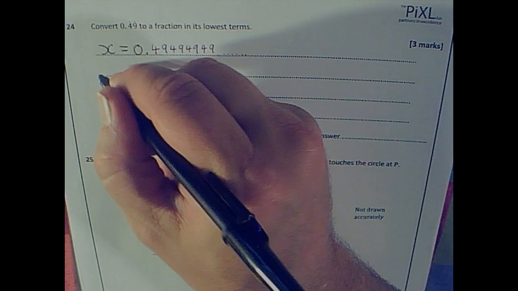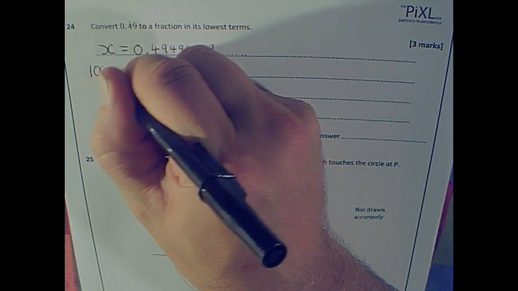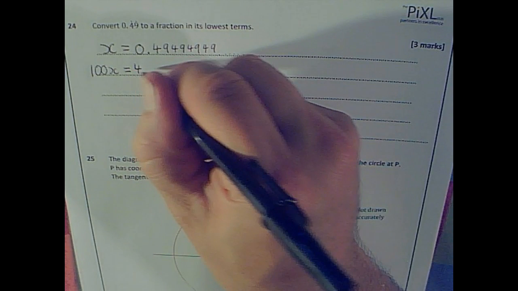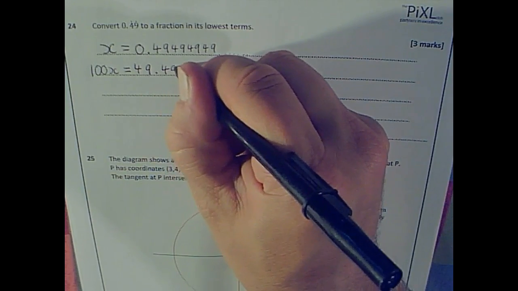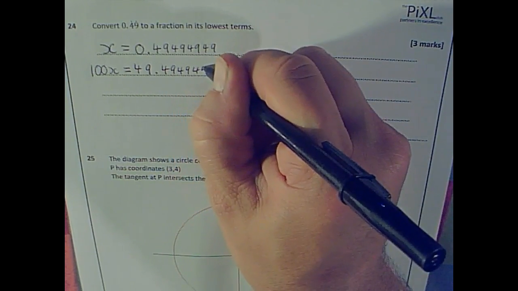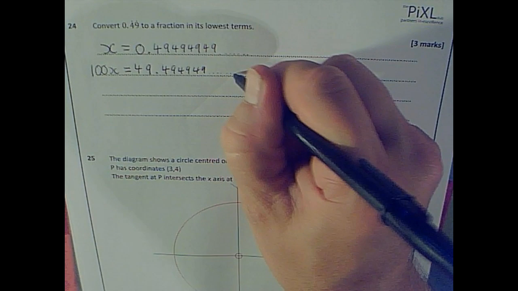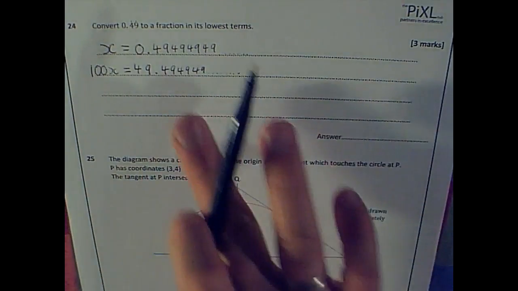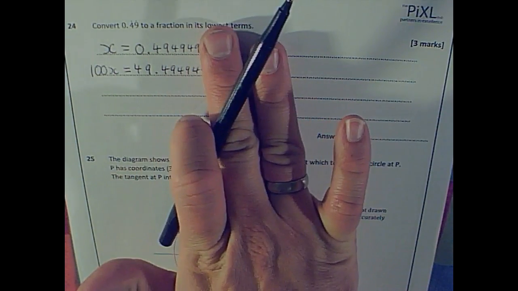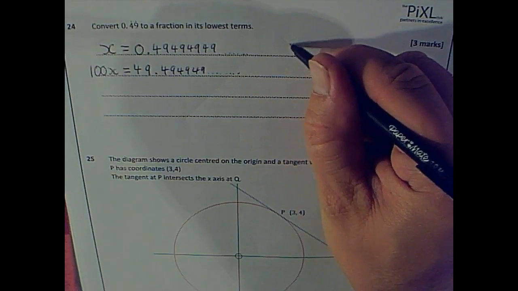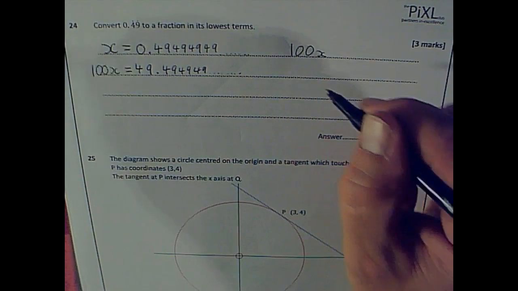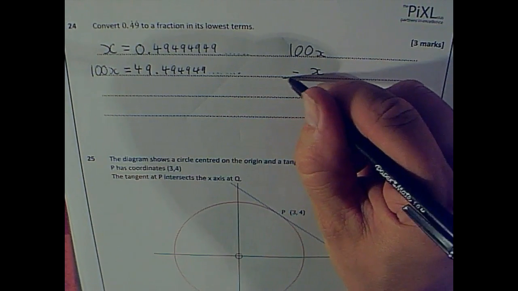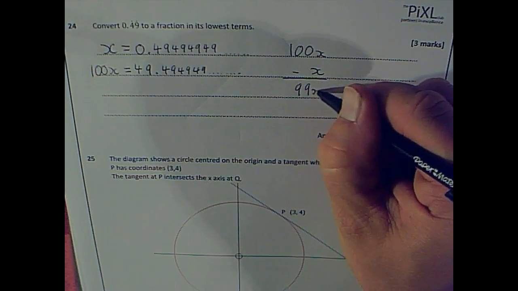But if I times them both by 100, so I've got 100 lots of x, 100x would be 49.494949, and so on and so on. So I can now subtract them, and that will get rid of everything after the decimal point. It will disappear. Right? So if I do 100x, take away one lot of x, I've got 100x take away one lot of x, that gives me 99 lots of x.